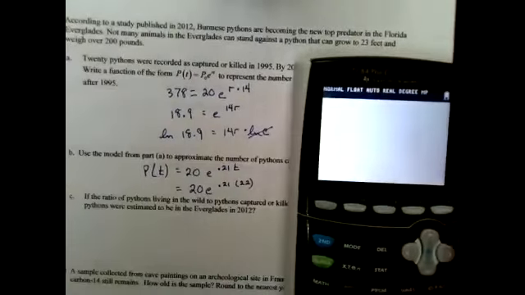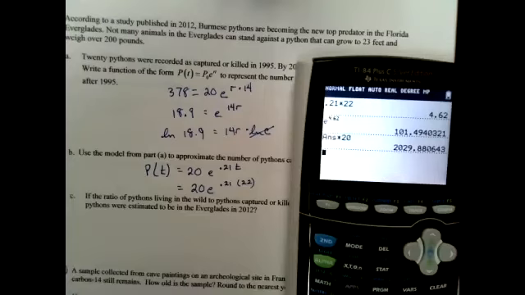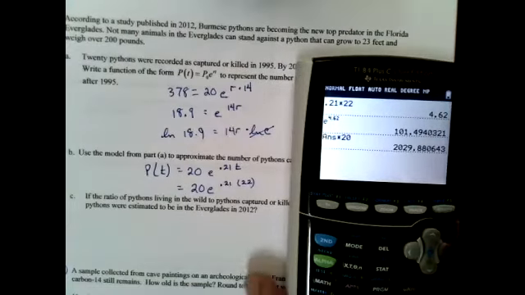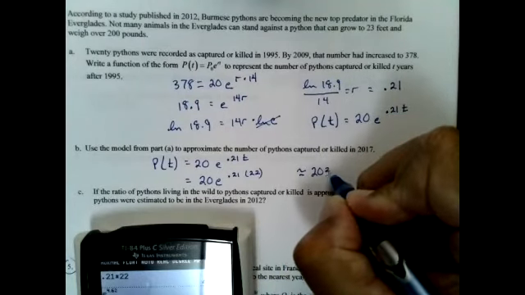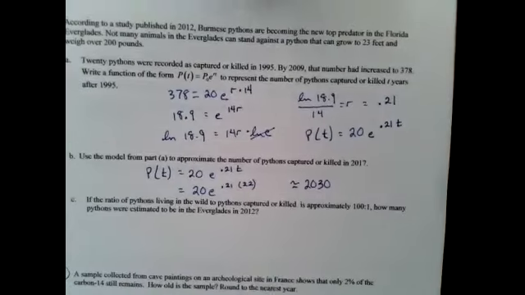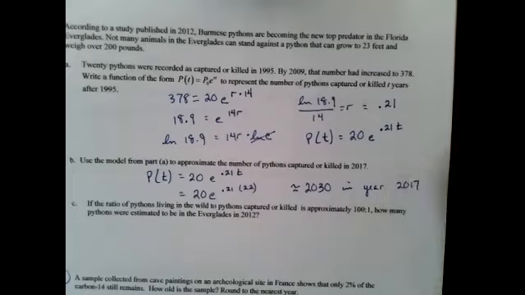My equation was 0.21 times 22. I got that. I now want e raised to the 4.62 power. And now I'm going to take that times 20. And it looks like 2,030 snakes in year 2017.